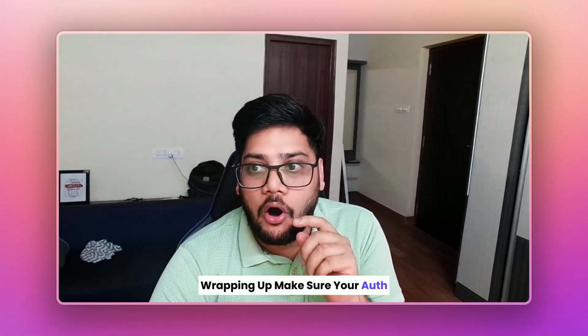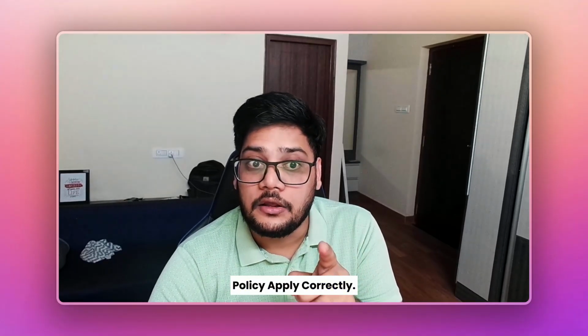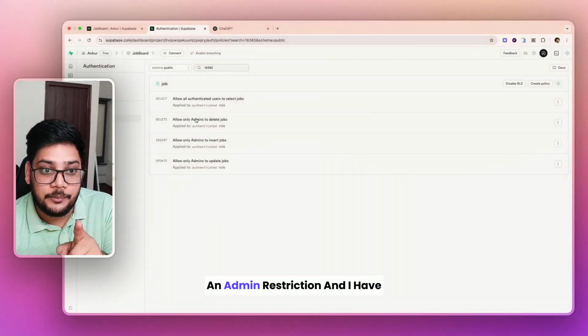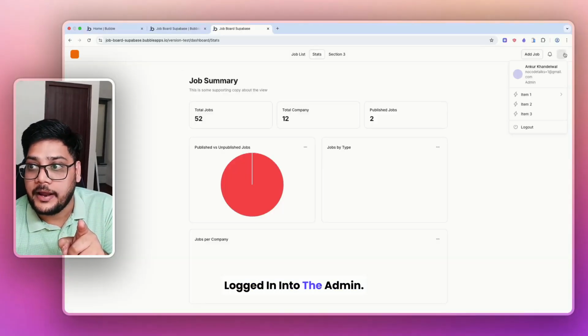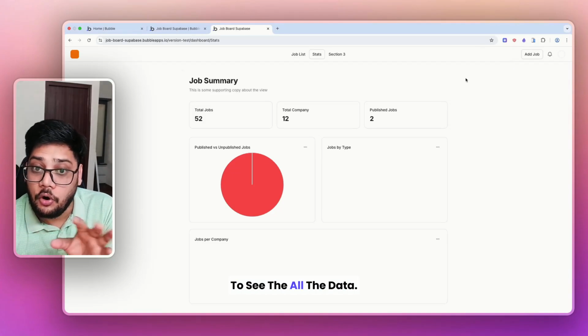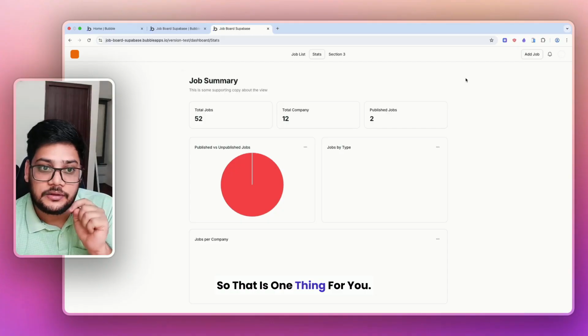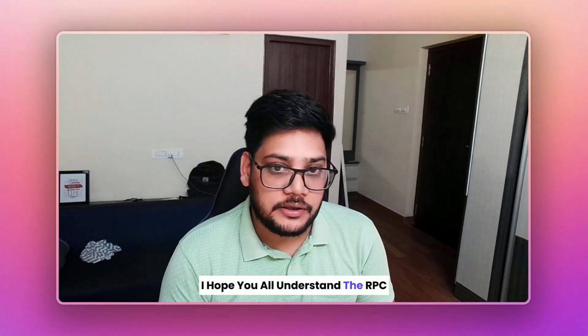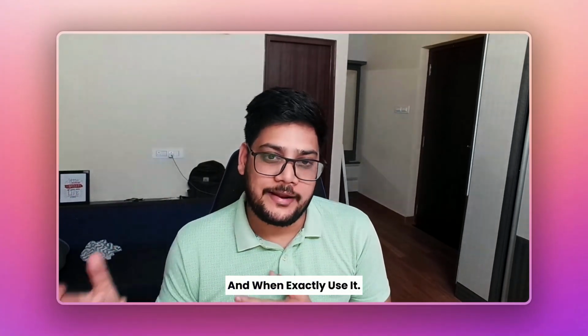Just one thing before wrapping up. Make sure your auth policy applies correctly. Right now we have put an admin restriction, and I have logged in as the admin, that's why I'm able to see all the data. So that is the one thing for you. I hope you all understand RPC and when exactly to use it.